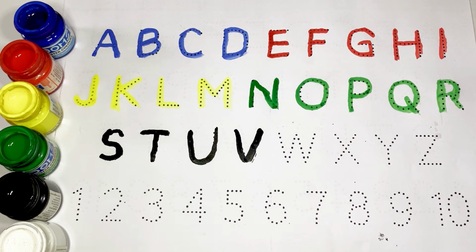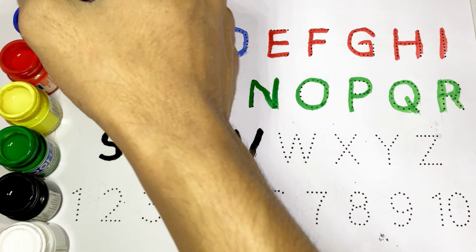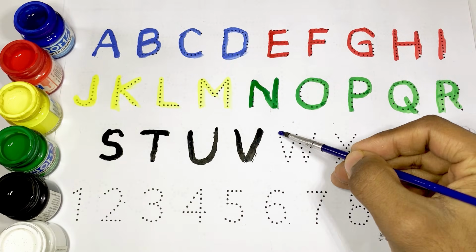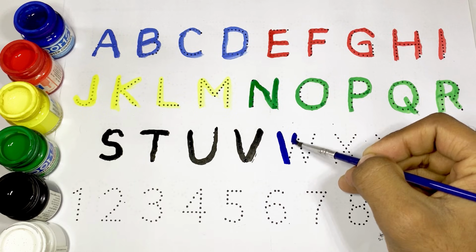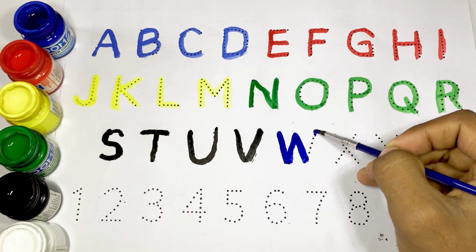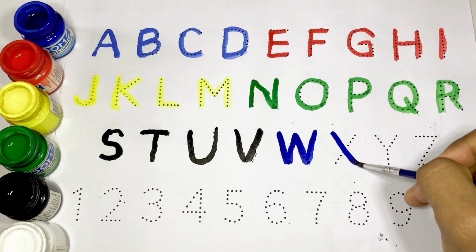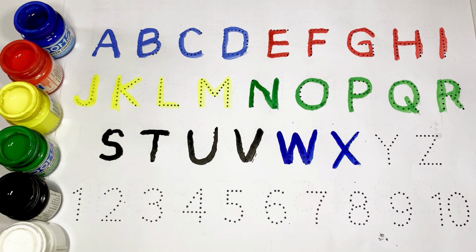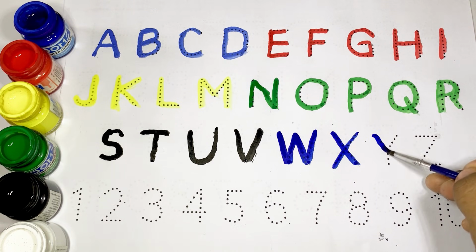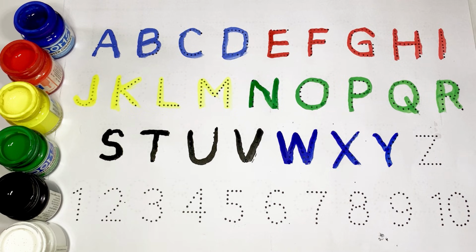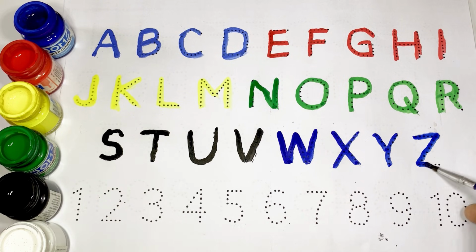Now W. W for wallet, W for watch, and use blue color. Blue color. X. X for X-ray, X for xylophone. Y. Y for yak, Y for yo-yo. Z. Z for zebra, Z for zoo.